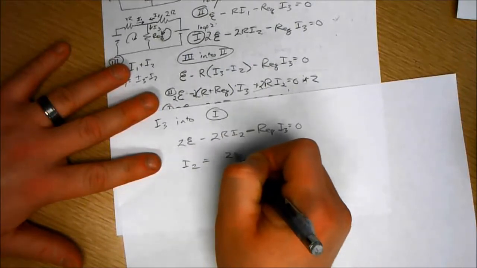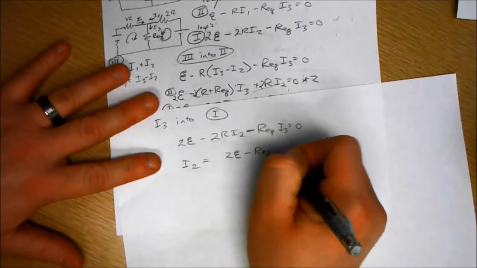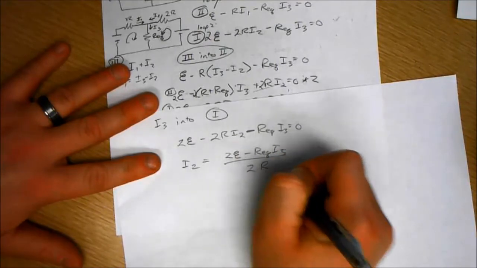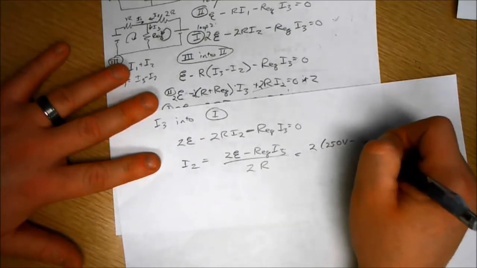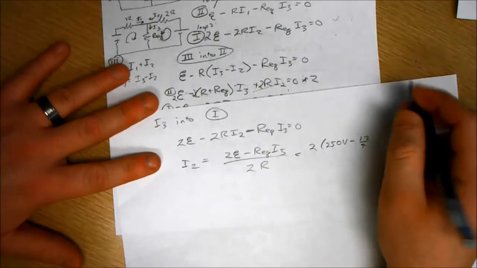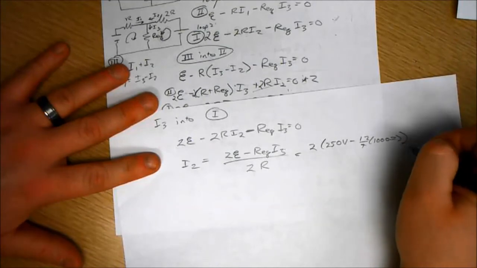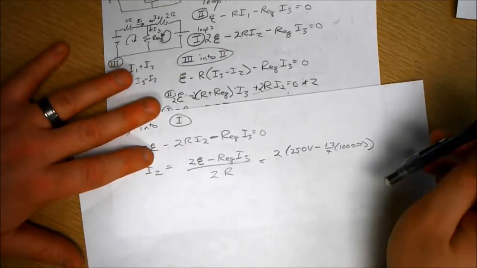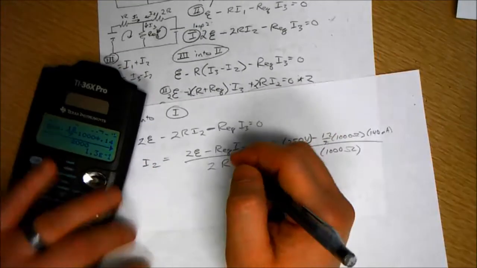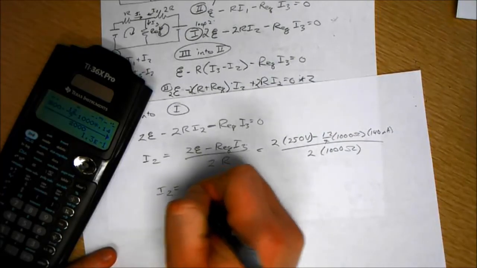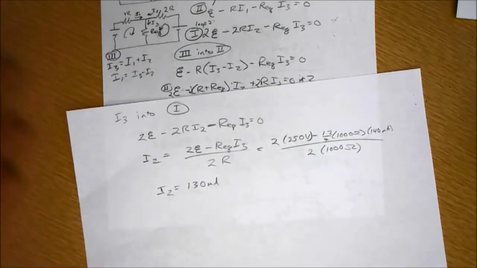I2 equals (2E minus REQ I3) over 2R. So that equals 2 times 250 volts minus 12/7 times 1000 ohms times 0.14, so I2 is equal to 130 milliamps.